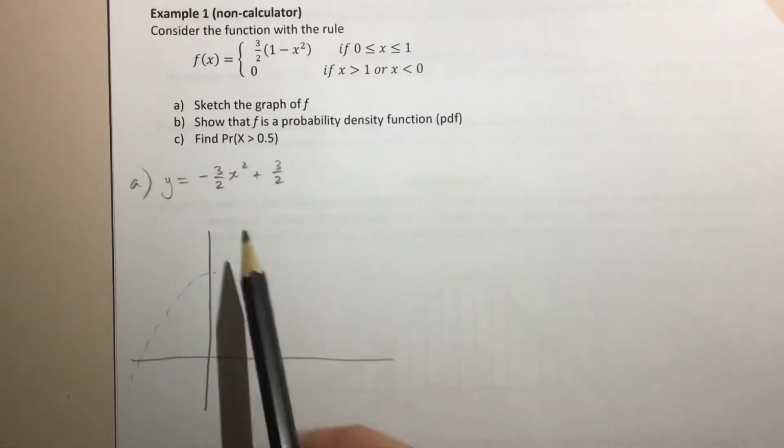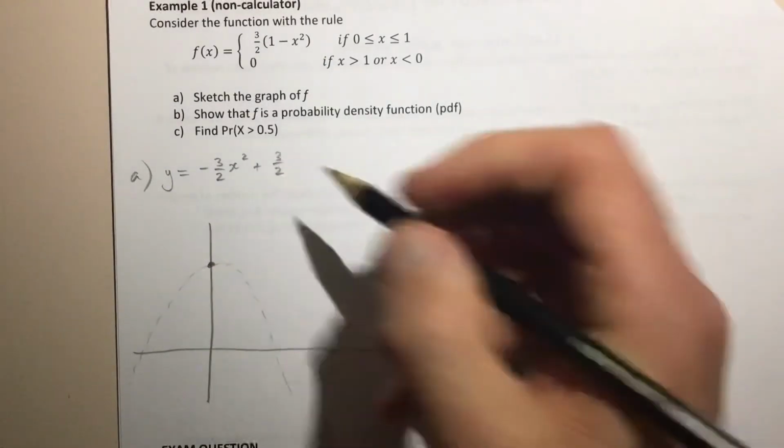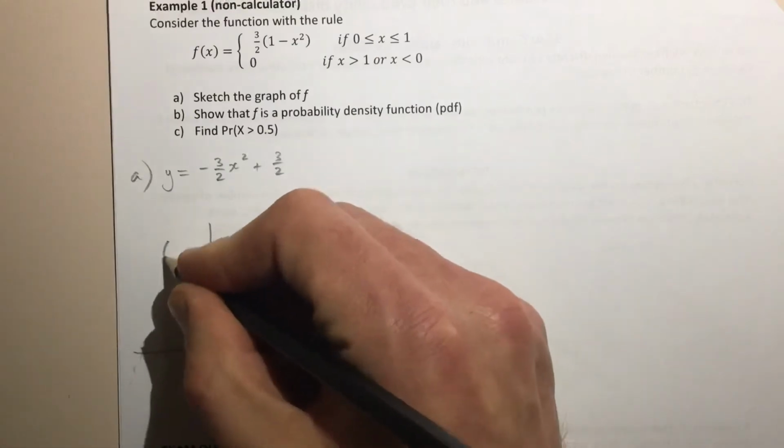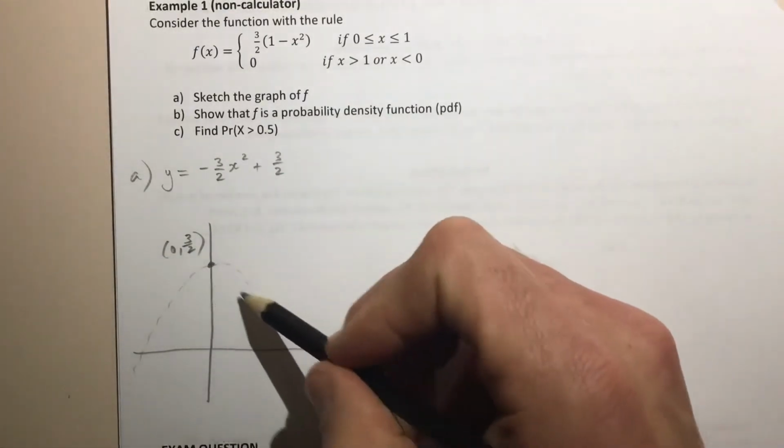And so what I'm going to do here is I go, well, I kind of know that this turning point is actually going to be where the graph starts, and I know from the plus 3 on 2 that that point's going to be at (0, 3/2).